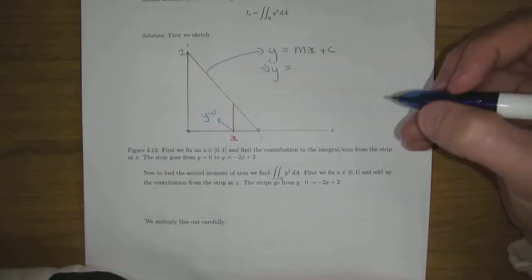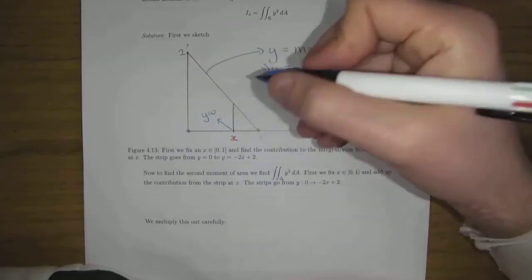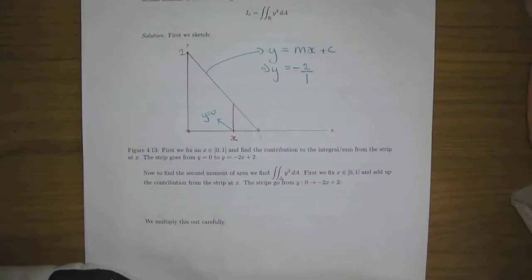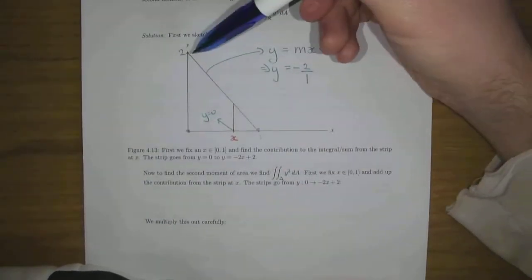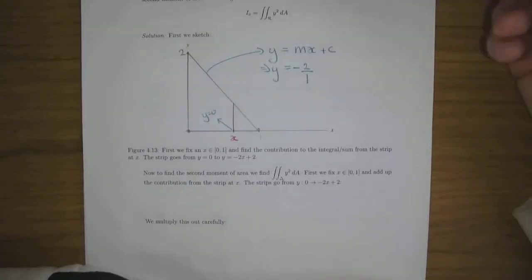Okay, now if you want, you can just bang in the negative, and then just say, oh, what's the rise is 2, and the run is 1. That's perfectly okay. Alternatively, if you go from here to here, you say that the rise is -2 and the run is 1, so you get -2 over 1, which is the same as this.